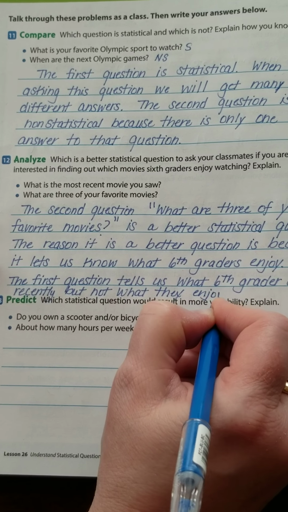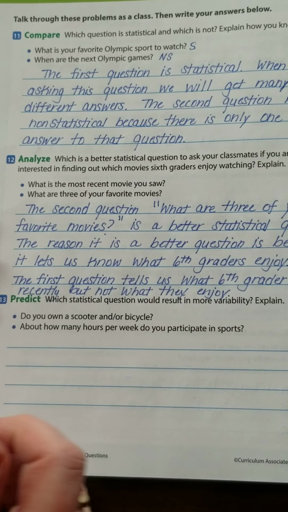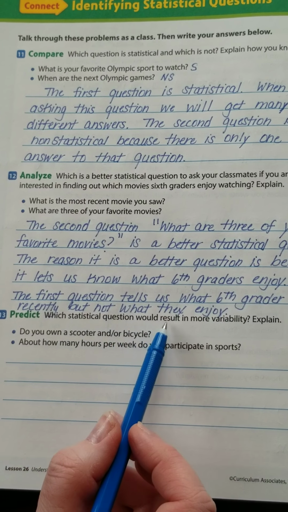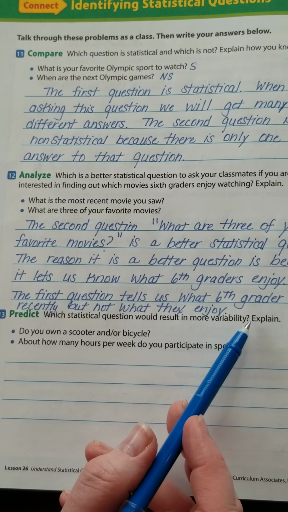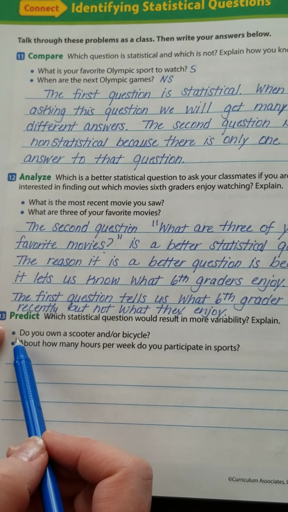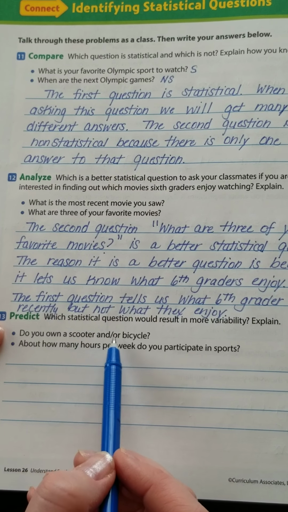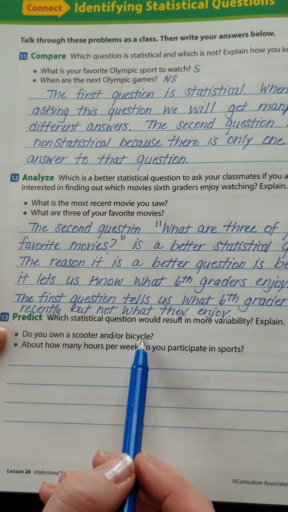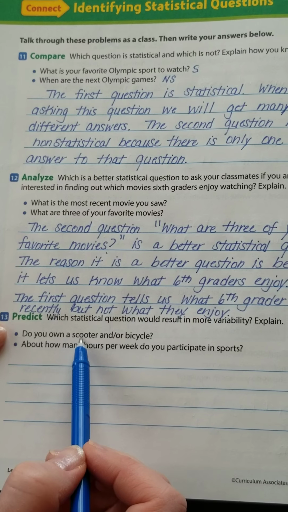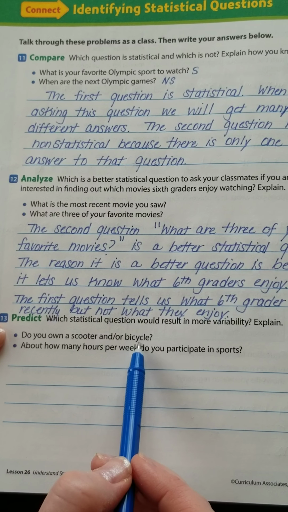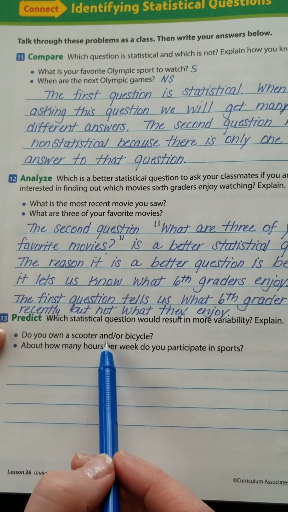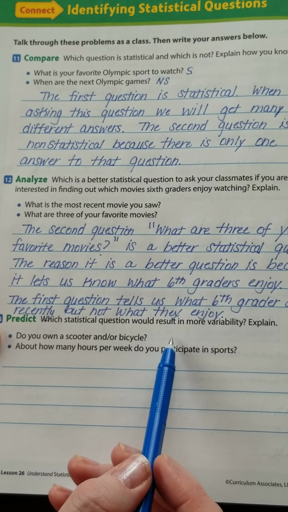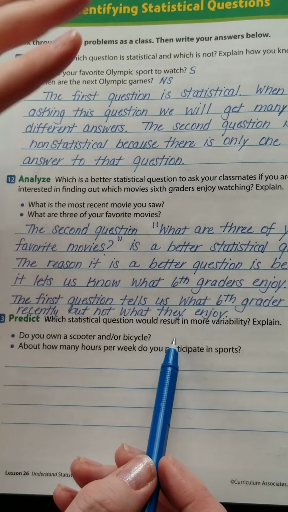All right, ladies and gentlemen, we're going to go on to the last question, the predict question, number 13. Which statistical question would result in more variability? Explain. So here's our first one. Do you own a scooter and or bicycle? So there is some variability in this question. We're going to get some kids who own a scooter. We're going to get some kids who own a bicycle. And we're going to get some kids who own both. So basically, there's 3 different answers we can get. Some variability, not a lot.